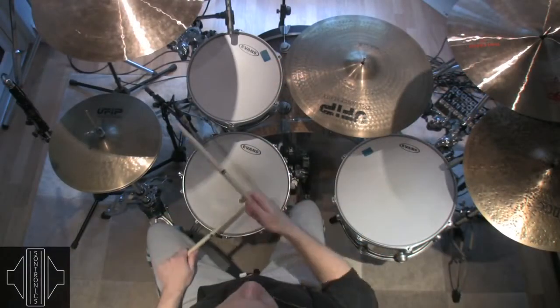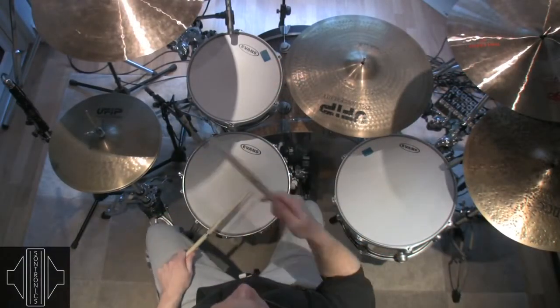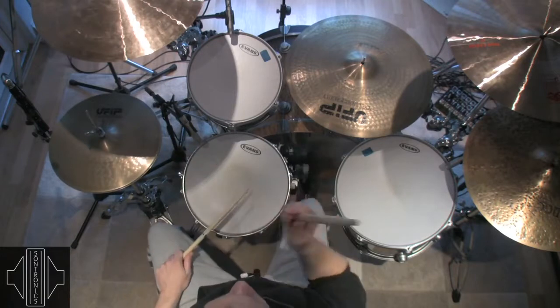So if you put it all together, nice and slow. 1, 2, 3, 4. 4 bars of real basic rock 1. So, take your time, get it really slow. Make sure everything is dead on.